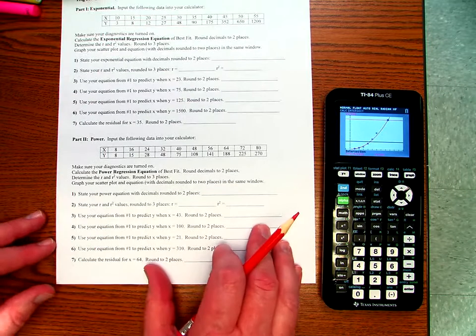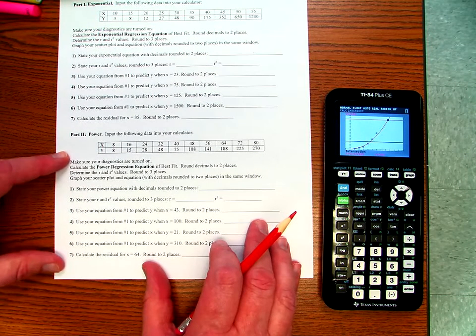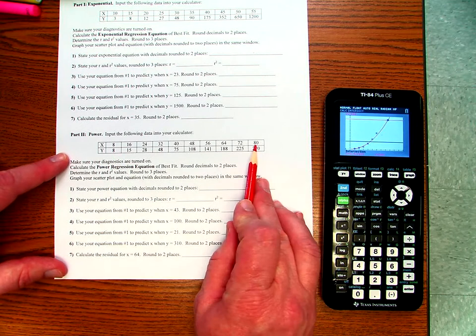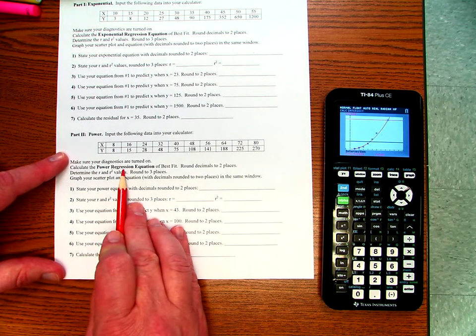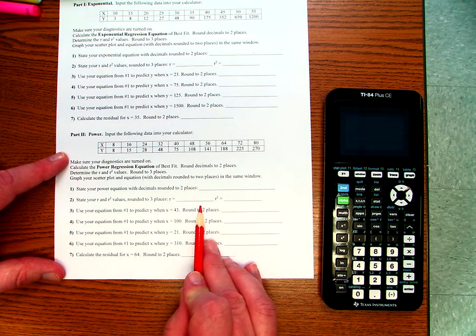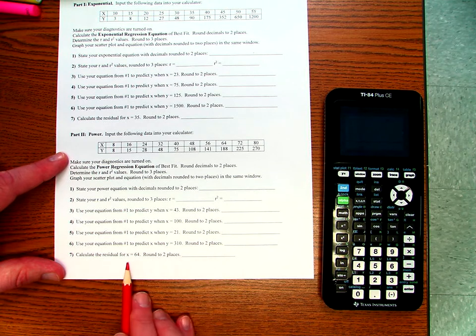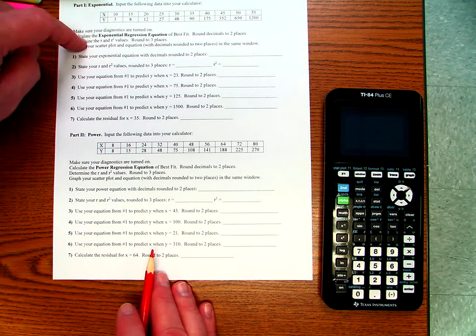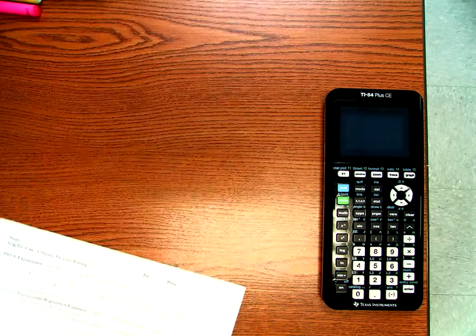Okay, similar thing. Power. They're going to give you a data set. Calculate a power of best fit. What are your R and R squared values? Make some predictions. They're asking you a residual question. Okay, exponential we did yesterday, and power we just did today.